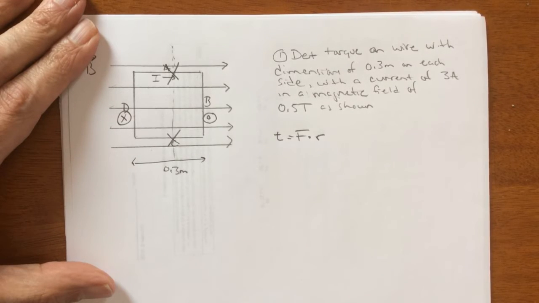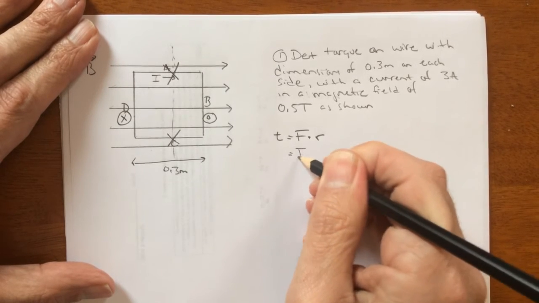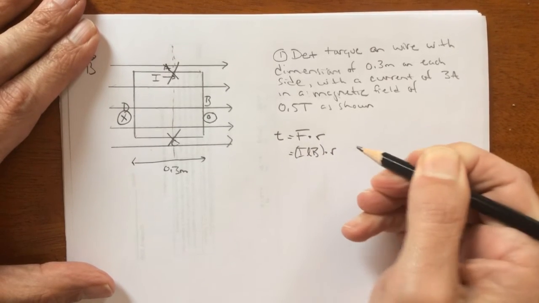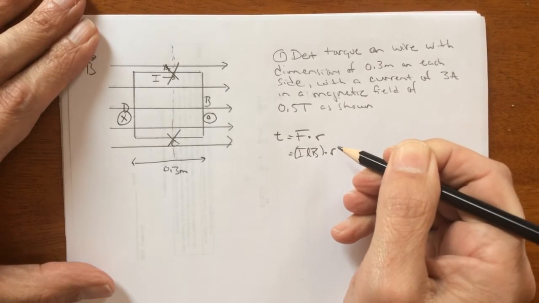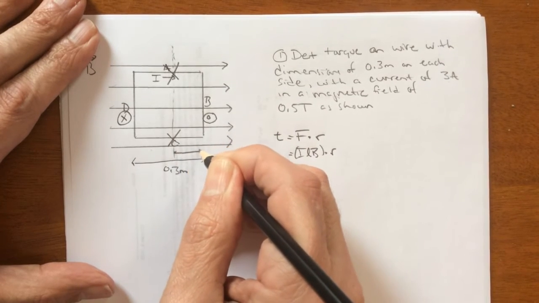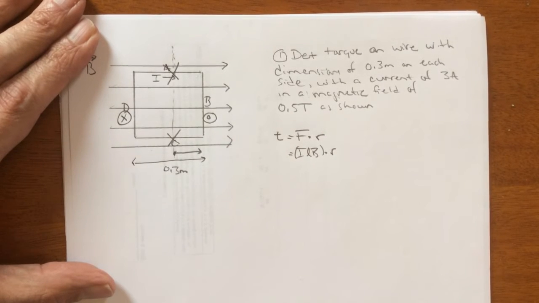And we know that we can determine our magnetic force from ILB, current, length, mag field, that's our force, times our radius is going to give us our torque. The radius here is not going to be 0.3. Our radius is going to be from how that would turn on its axis of rotation, if it had an axis of rotation.